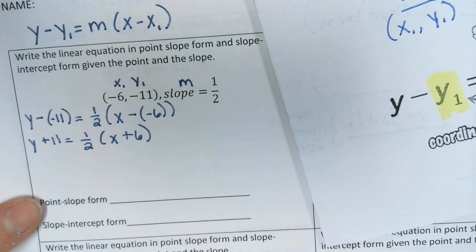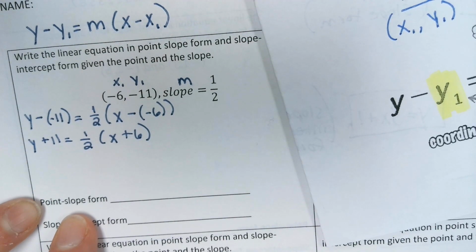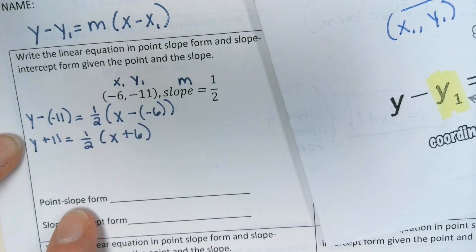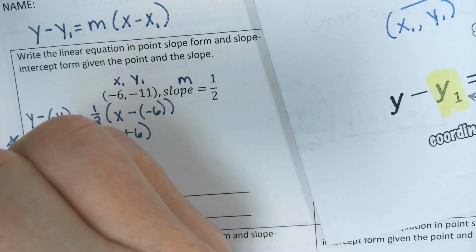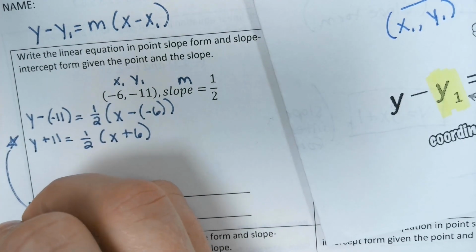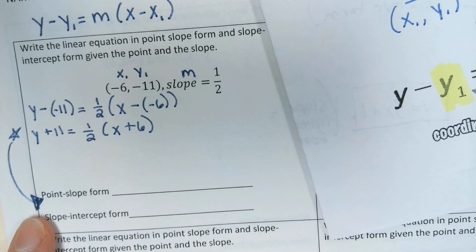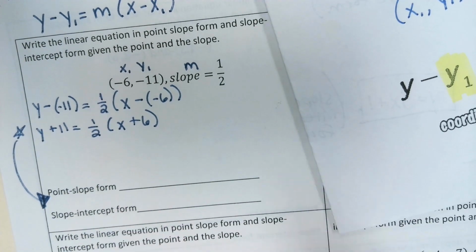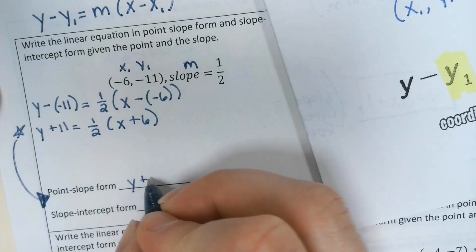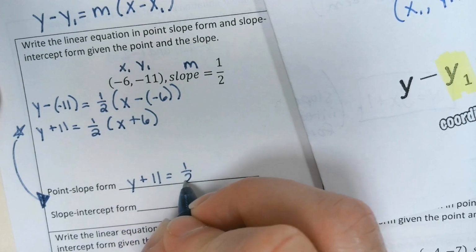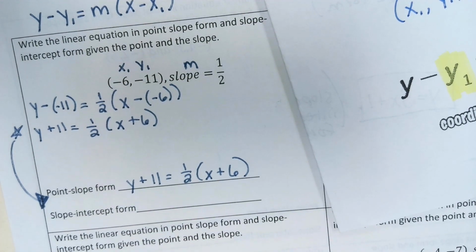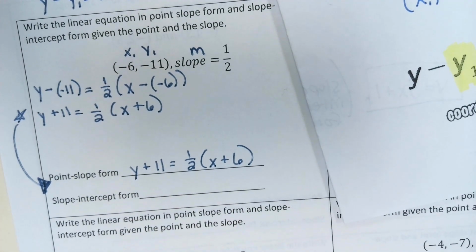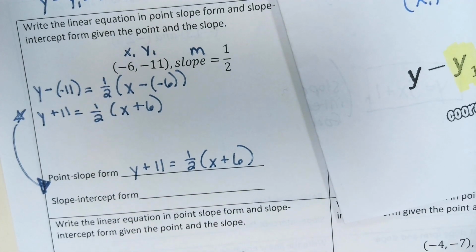So this is our point-slope form. So we're going to write it down here. That exact thing, that is our point-slope form. So I'll put an arrow down here. We're going to write it on the line. y plus 11 equals half, parentheses, x plus 6. So if we were asked what's the point-slope form, that's where we would get it.